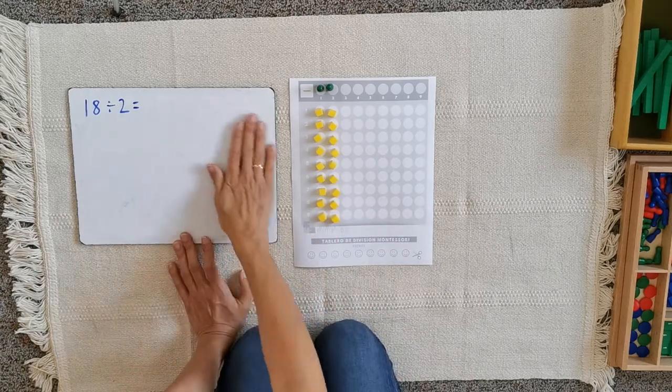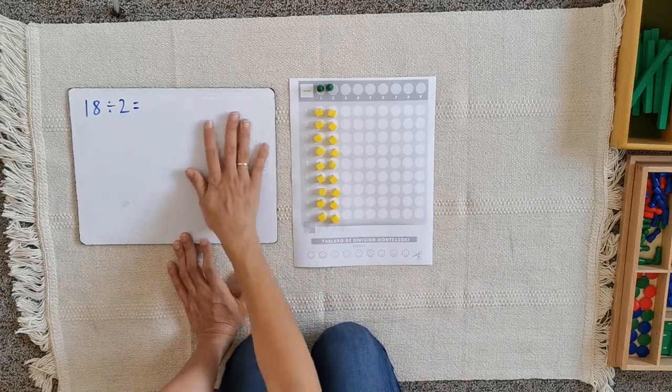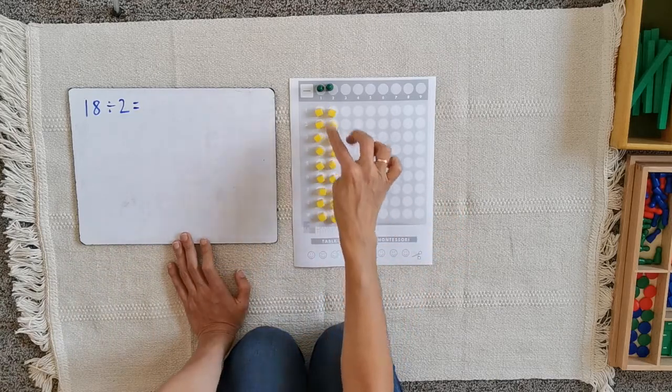Done! Here I don't have anything, so I divided my number into 2 equal parts.